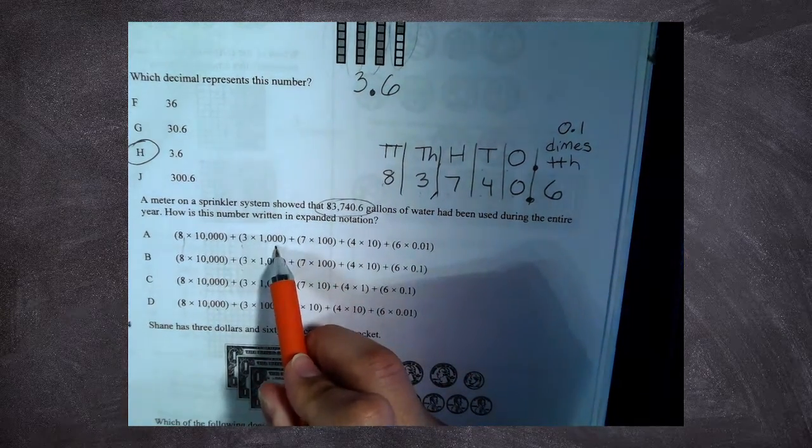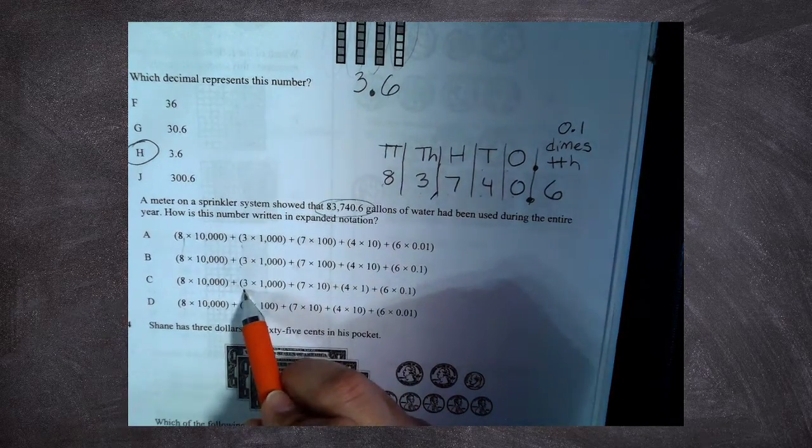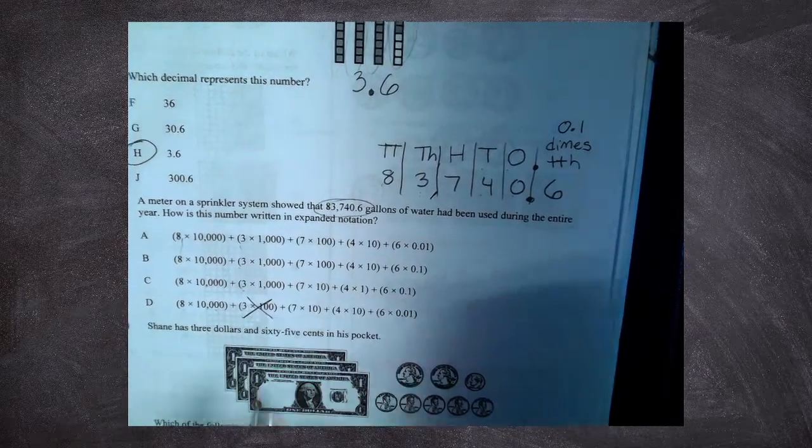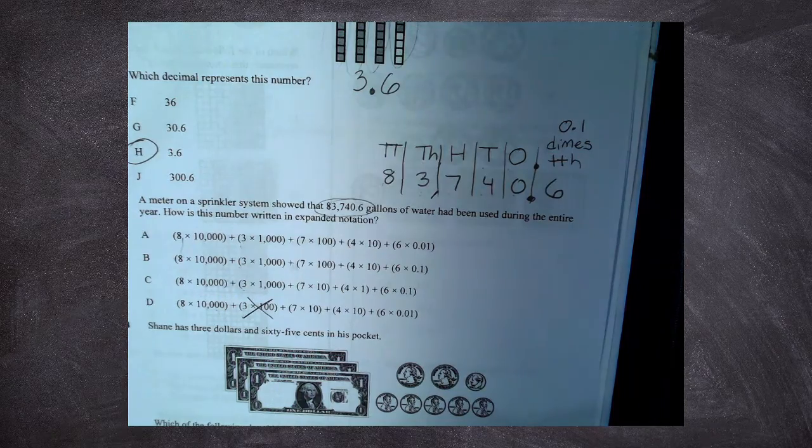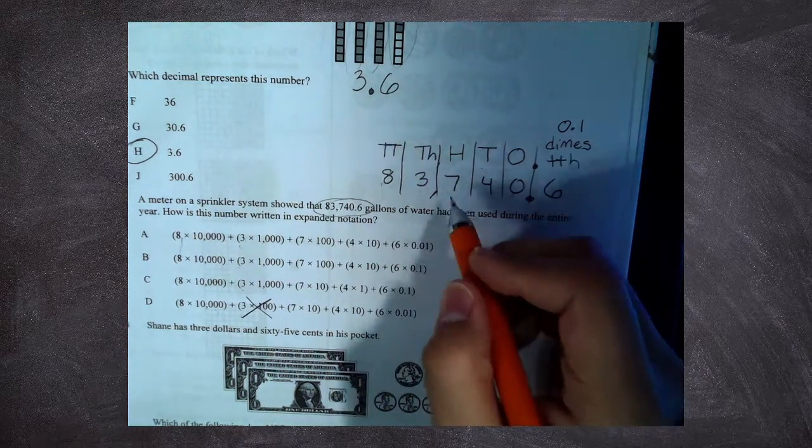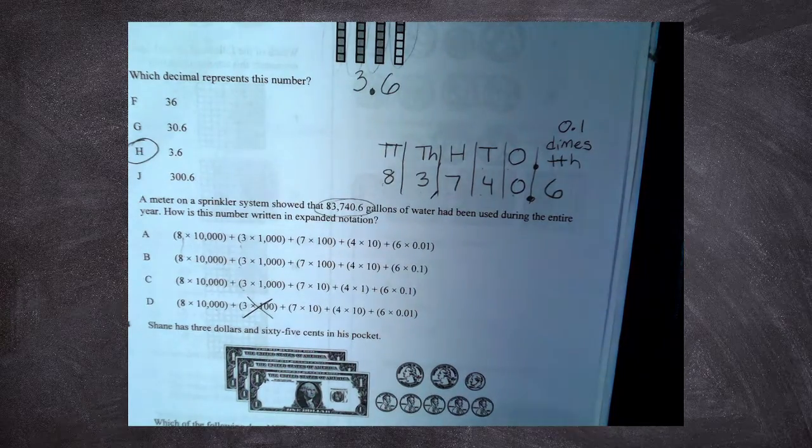3 times 1,000. Now we need the next one. Who can tell me after the 8 and after the 3, what's the next biggest place value, or the next biggest number, I should say?